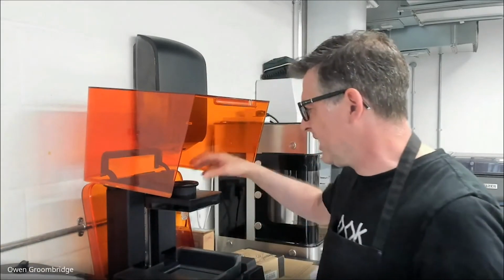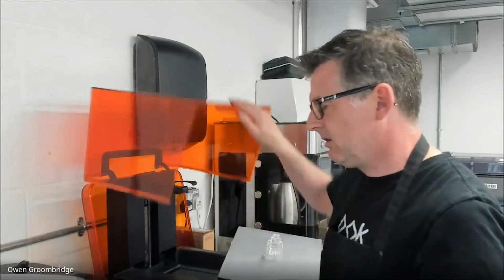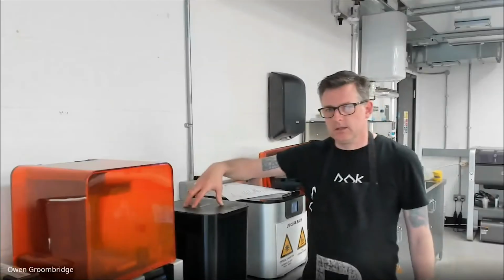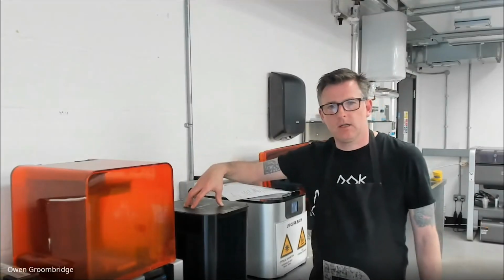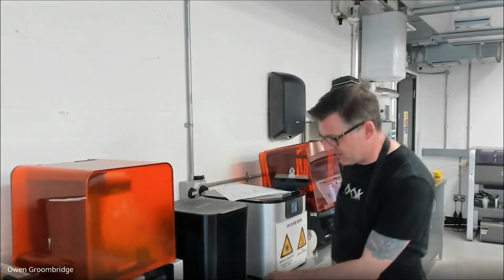So once this is finished, take this out. How we clean these things up, we use this thing here. This is like a deep fat fryer. It does not contain fat, it contains isopropyl alcohol, lots of it. And it does get sticky because this resin is sticky and gets everywhere.